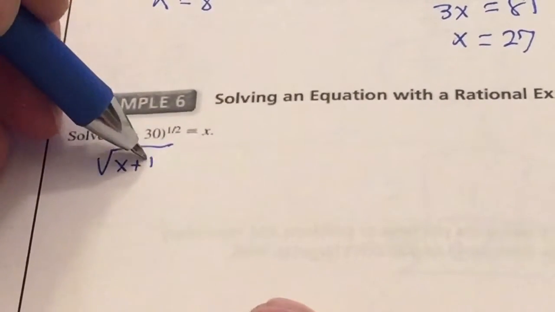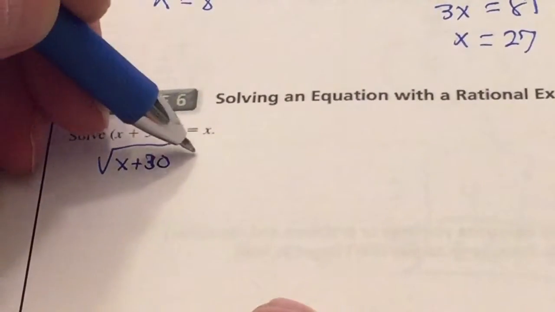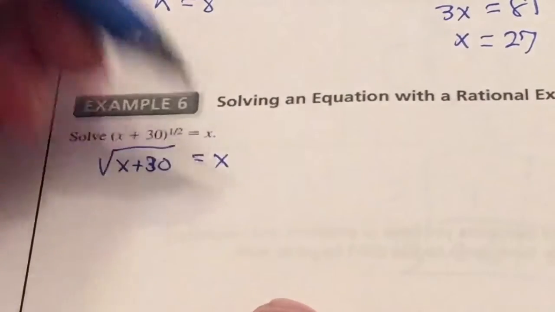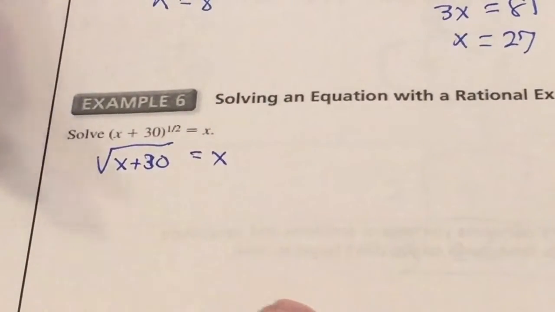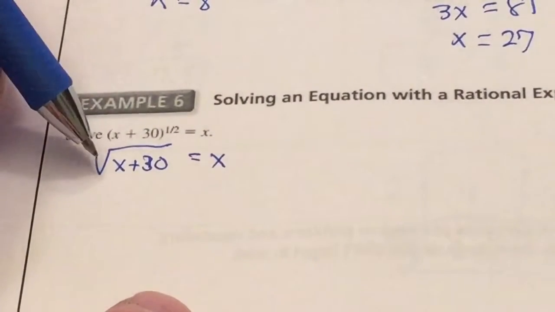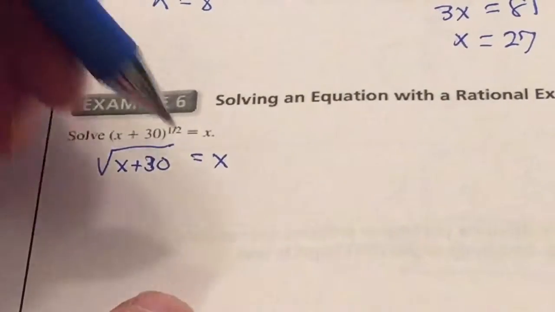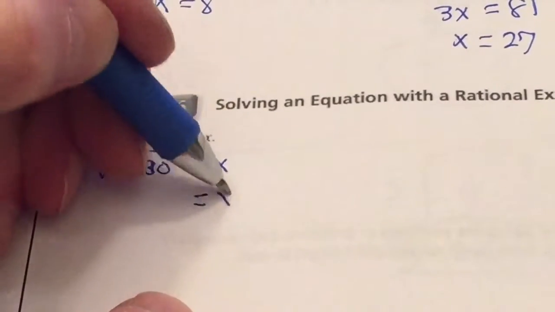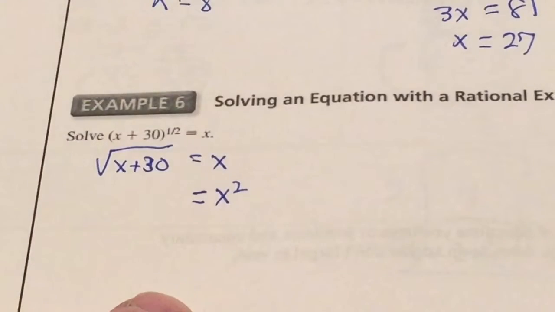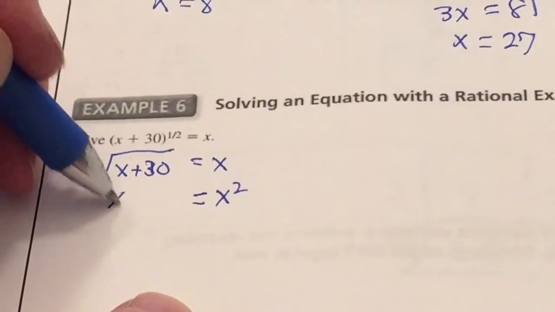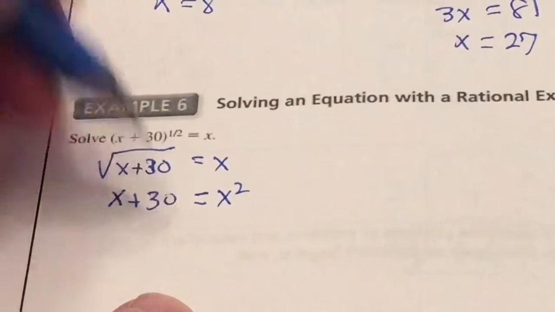So this could be the square root of x plus 30 equals x. And that's a radical that is by itself. We've isolated it, so we can square both sides. And the right side will become x squared. This side will become x plus 30.